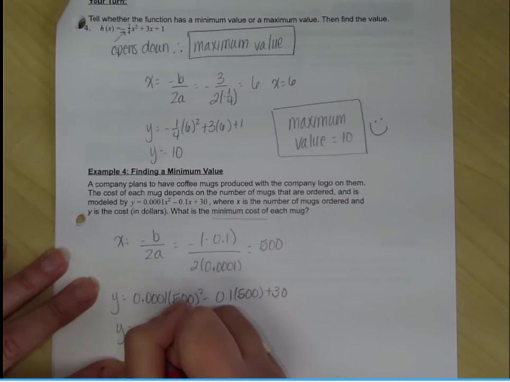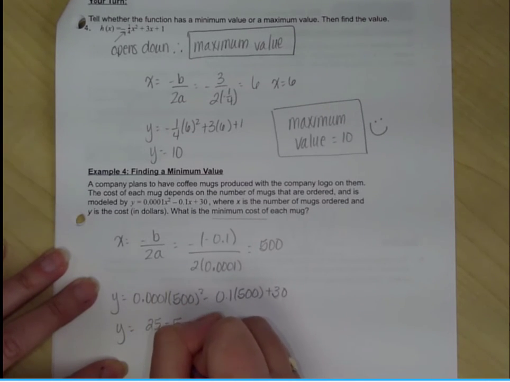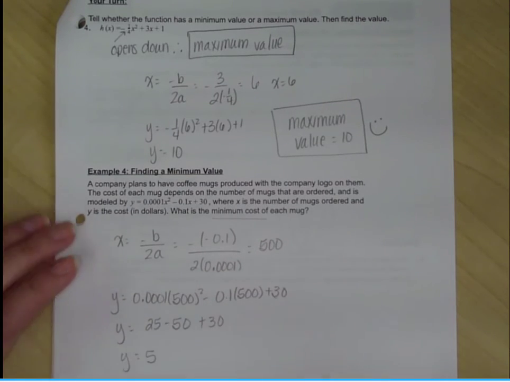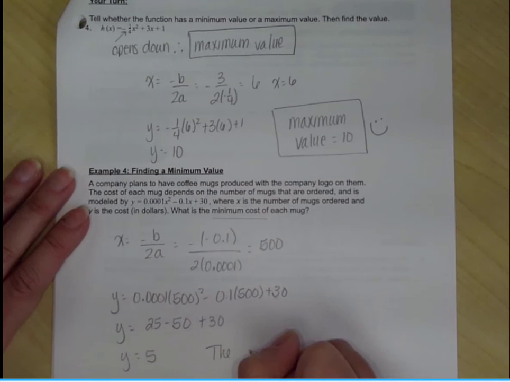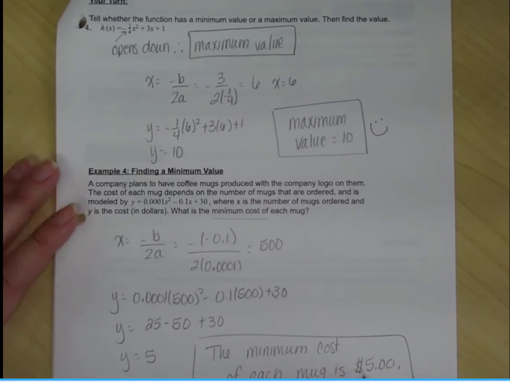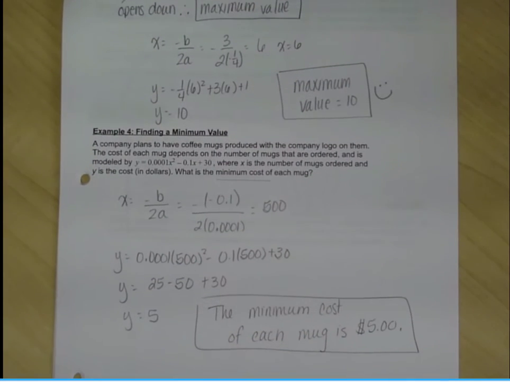When I multiply that out, I have 25 minus 50 plus 30, so Y equals 5. So that means the minimum cost of each mug is $5. Remember, dollar sign goes in front, not behind.